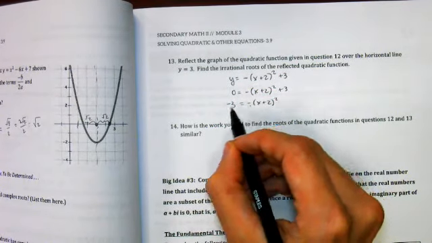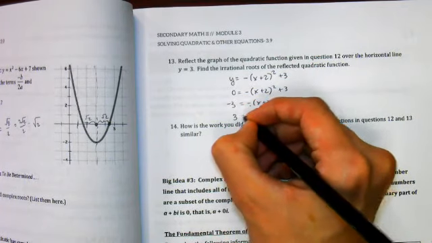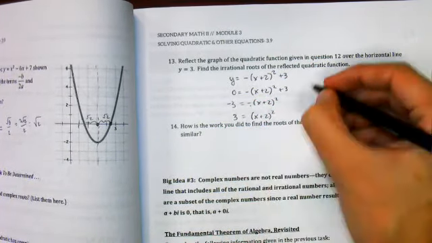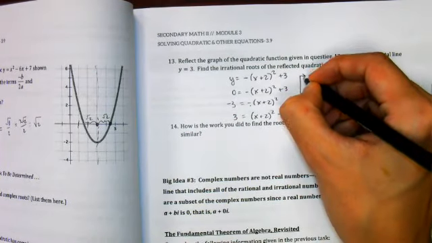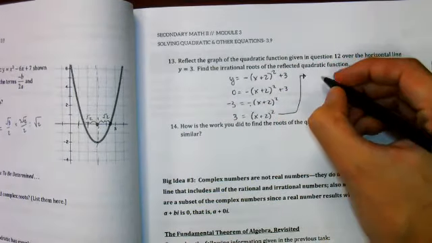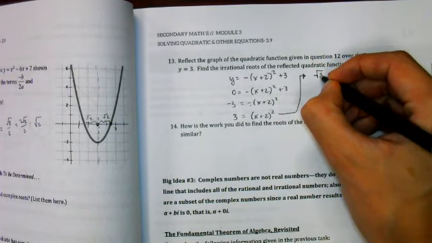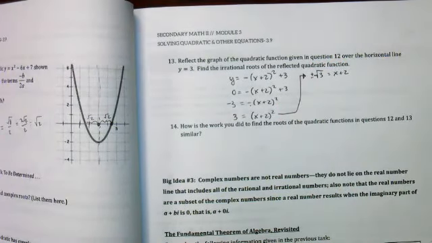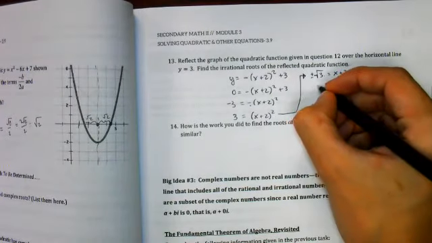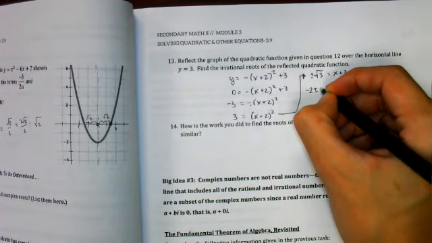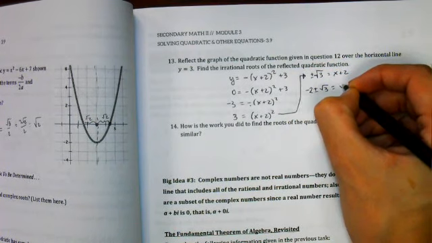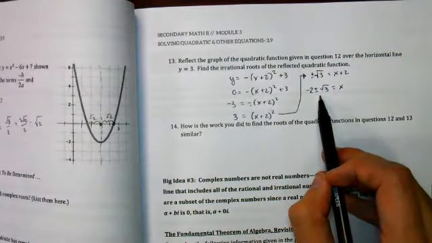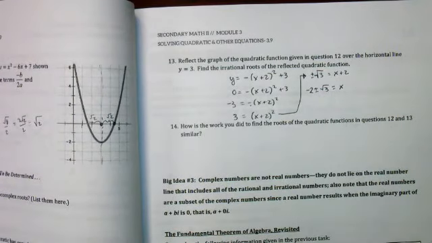Now we can divide the negative sign from both sides. We can take the square root of both sides. And that's going to give us the square root of 3, plus or minus, equals x plus 2. And we can subtract 2 from both sides. So these are the solutions for when it was reflected.